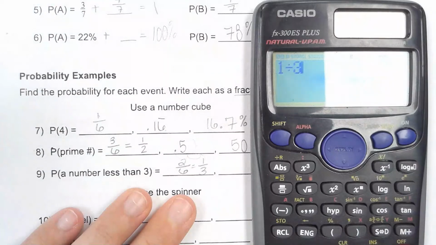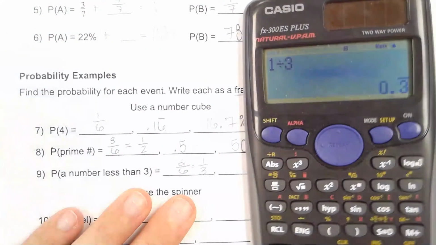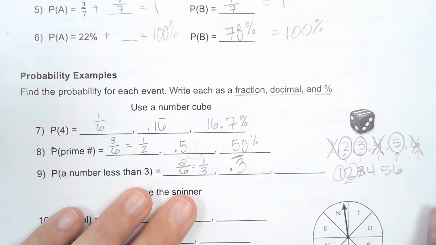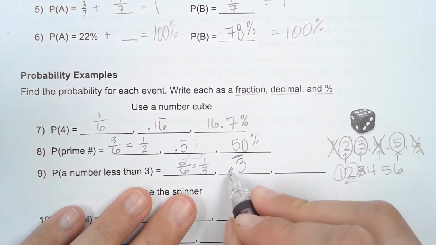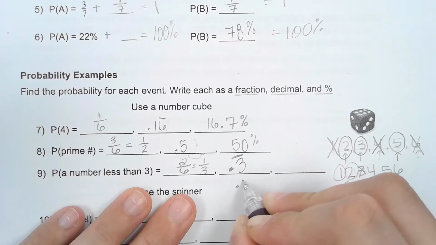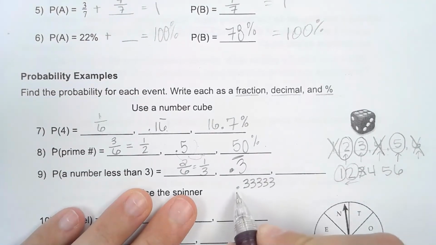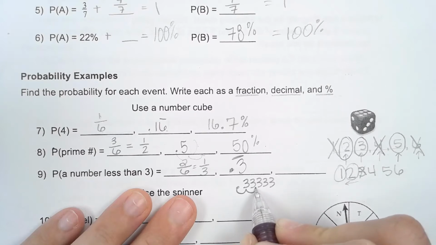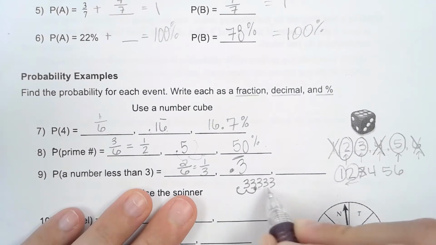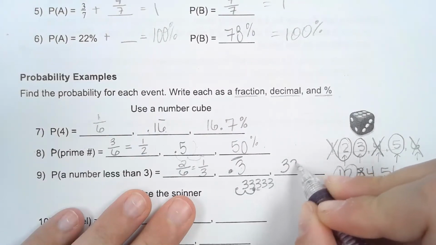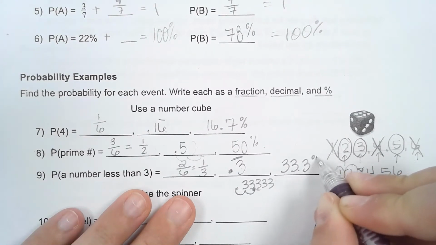1/3 as a decimal, so I'm dividing, is 0.3 repeating. And when you're changing this decimal to a percent, if it's repeating, we can go ahead and write some 3's down here. Again, you're just moving it 2 places to the right, and then let's just round it to the nearest tenths. So 0.3 repeating as a percent is 33.3%.